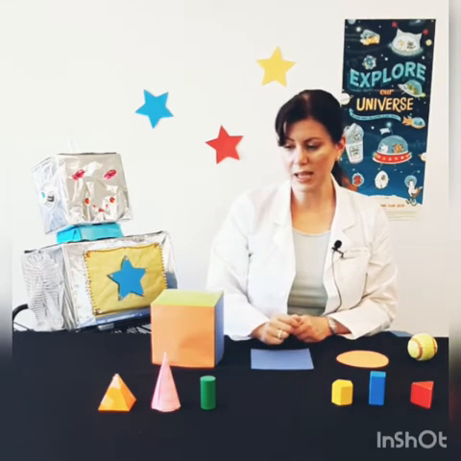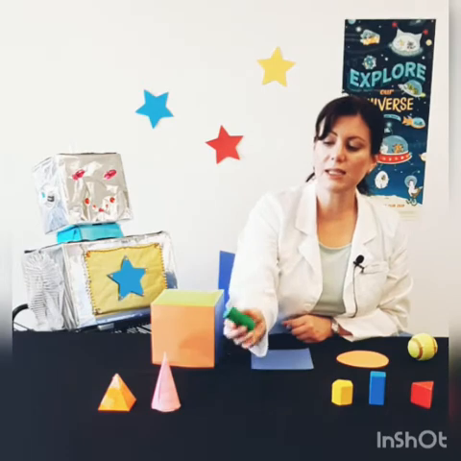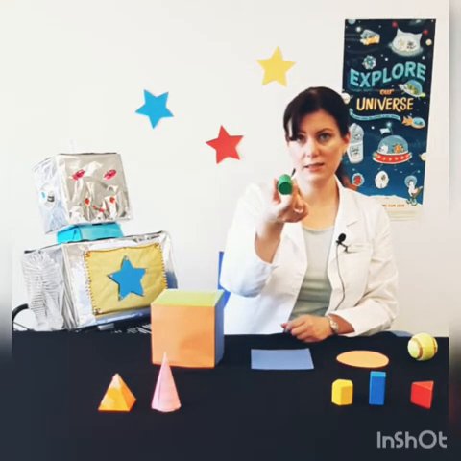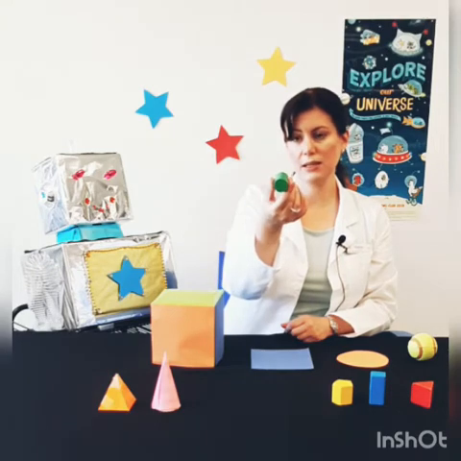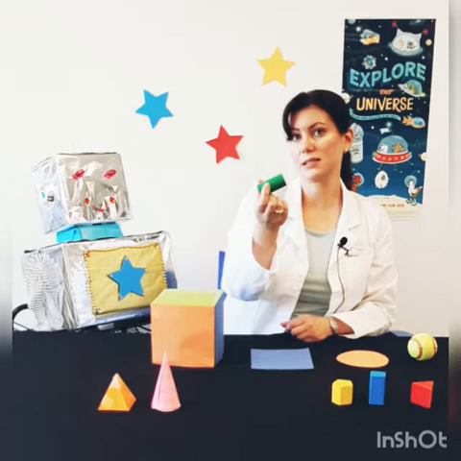Some other objects I have that are three-dimensional, but they're not prisms. This one is a cylinder. It does have identical ends, has a circle on each end, but as you can see, it has round sides, not flat, and that means it's not a prism.